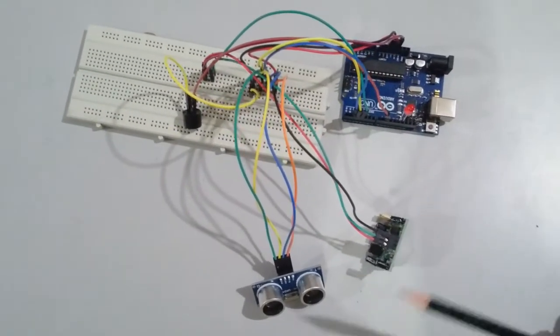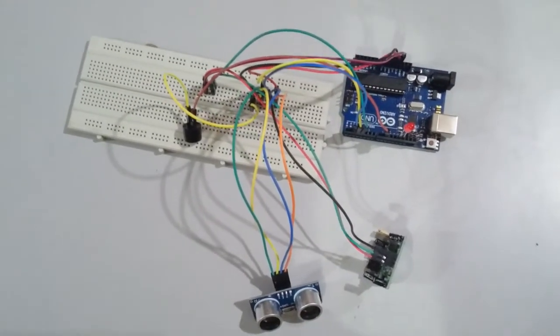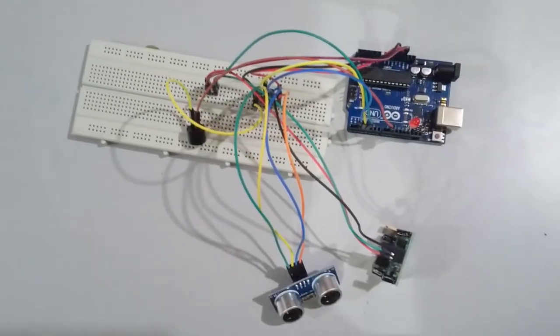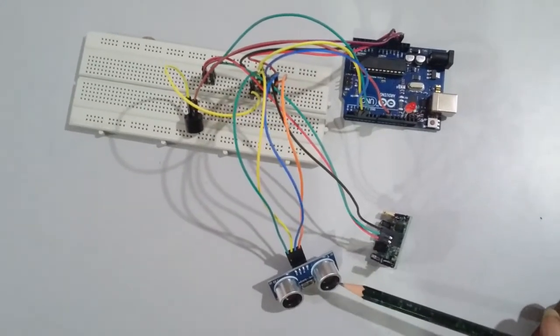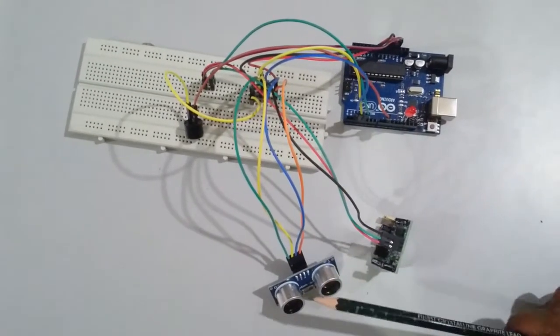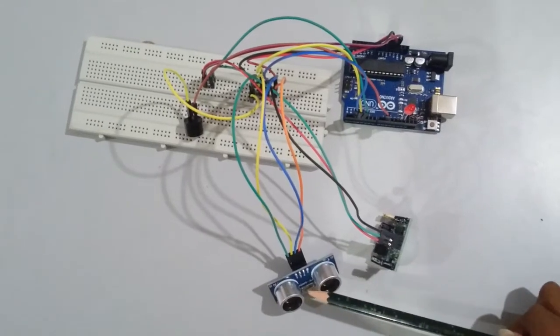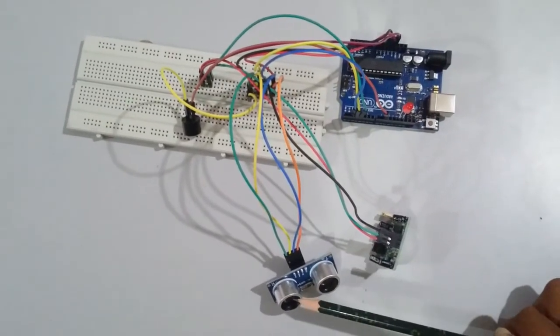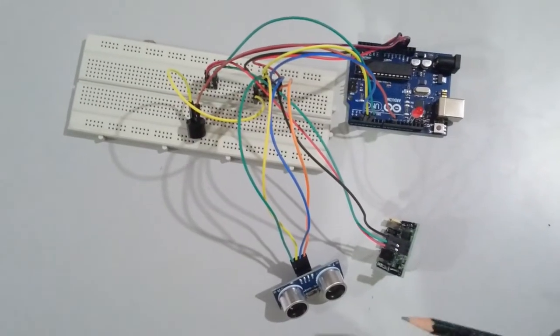Our next sensor is the ultrasonic sensor. The ultrasonic sensor has two nodes, trigger and echo. Whenever the trigger pin receives an input signal, the trigger node will generate ultrasonic waves with 8 cycles per second.